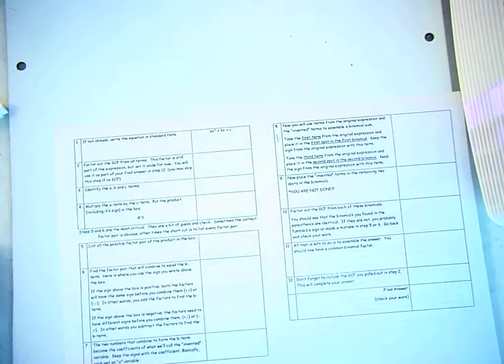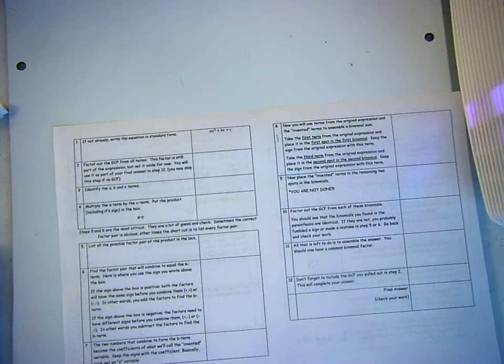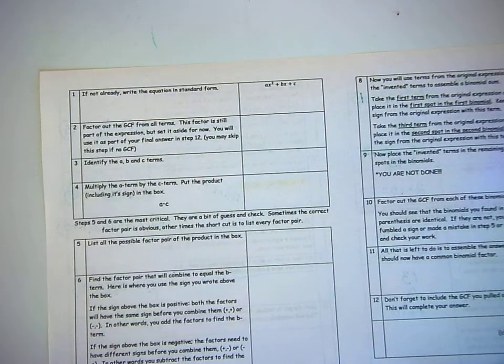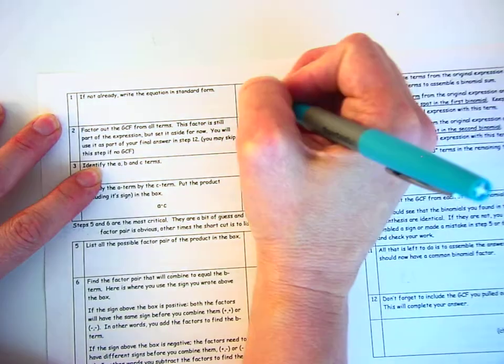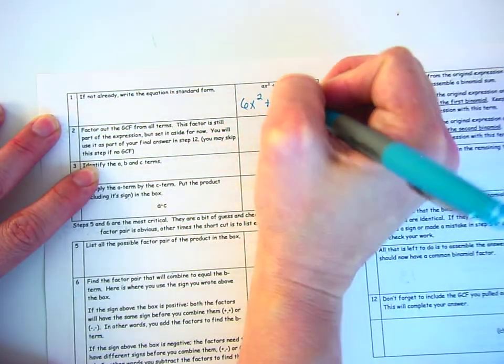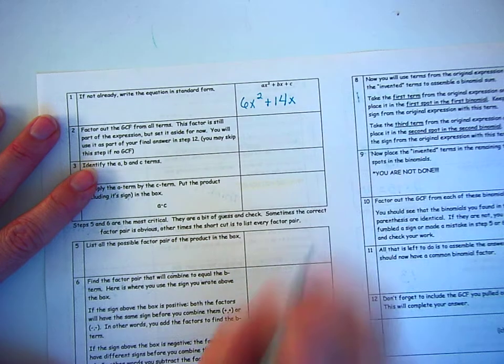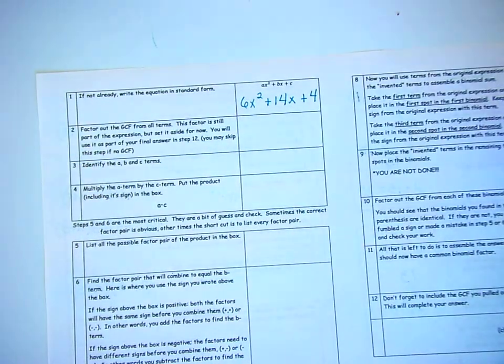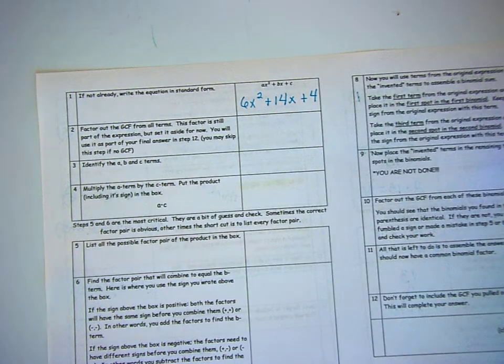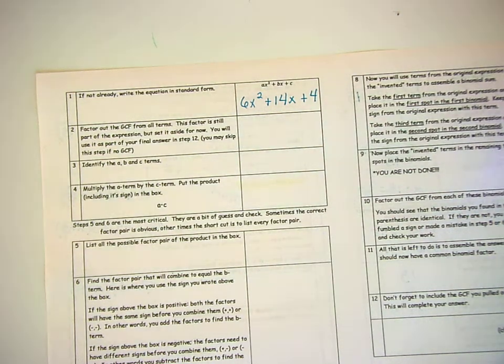Okay, let's try number 1. We're going to start all over with a new problem. We have 6x squared plus 14x plus 4. Is there a GCF between your terms?